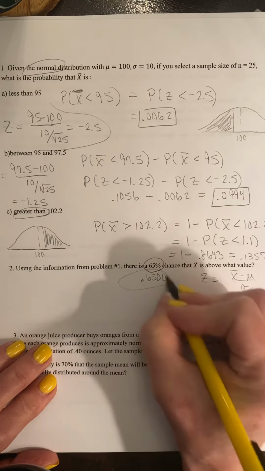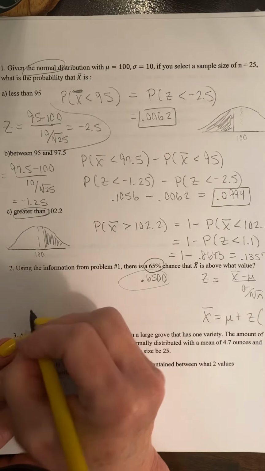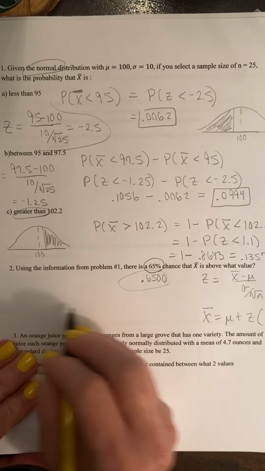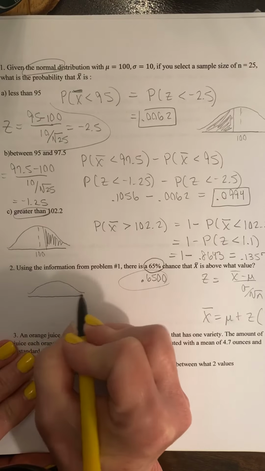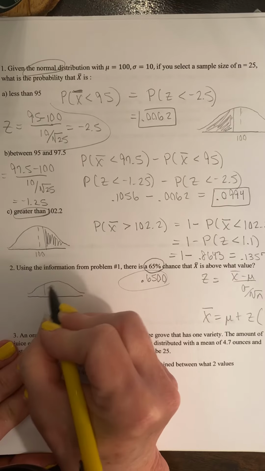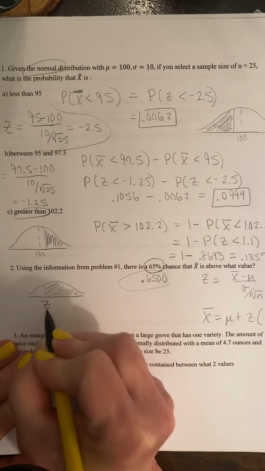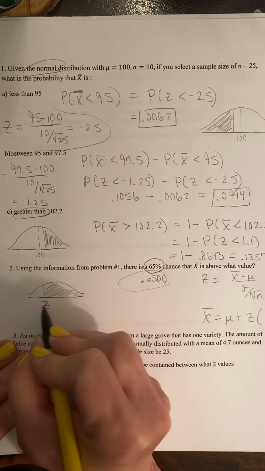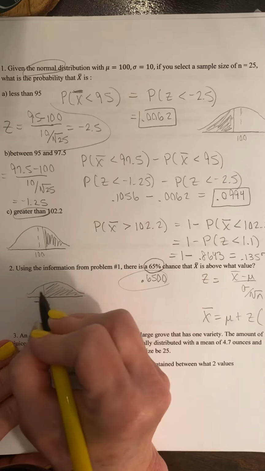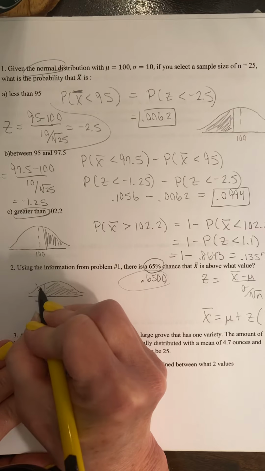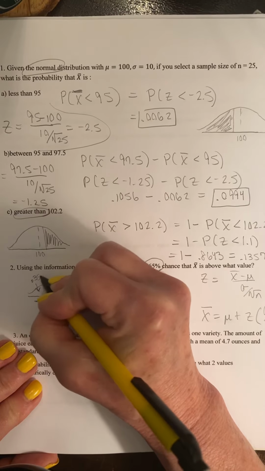Okay, let's find this in the body of our chart. And let's go ahead and draw a picture so we'll know what side of the chart we want to look on. So 65%, it's above what value? We're looking at something like this. So our z value is going to be negative. We're going to have to subtract from 1. So it's always a good idea to draw it. And that'd be 0.3500.